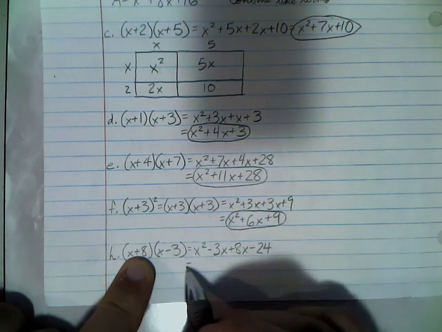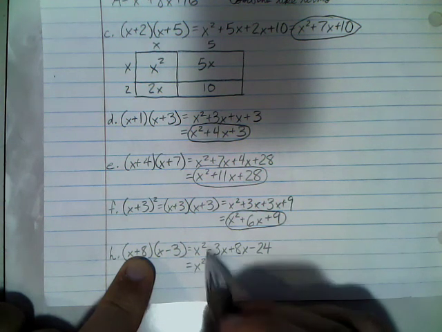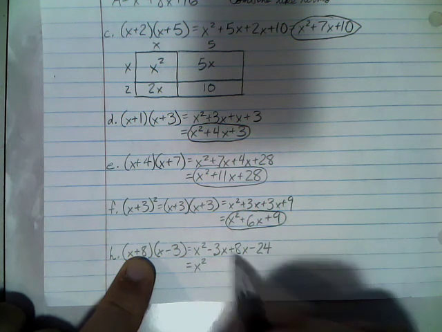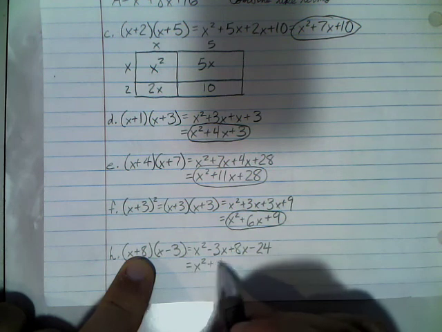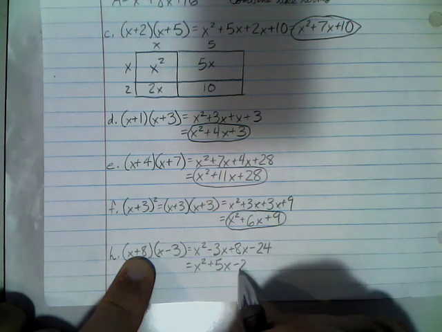So now when I put this together, I'm still going to have my x squared, but now I've got a negative 3x plus a positive 8x. So remember, when they have an opposite sign, we subtract them, so 8 minus 3 is 5, and since this is a positive, it would be a positive 5x. And then minus 24 still.